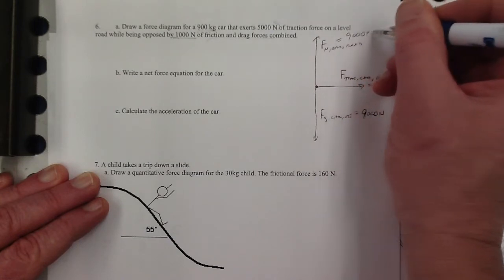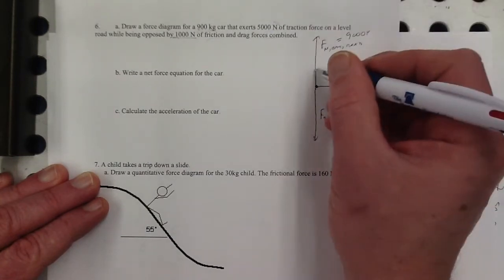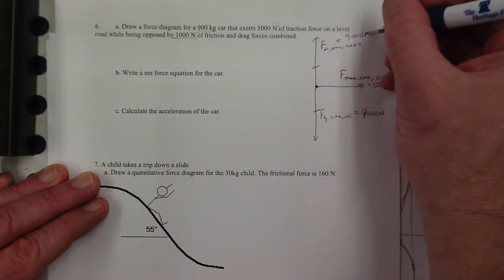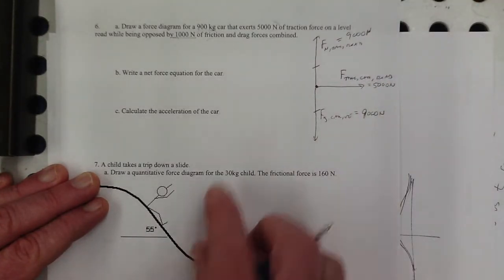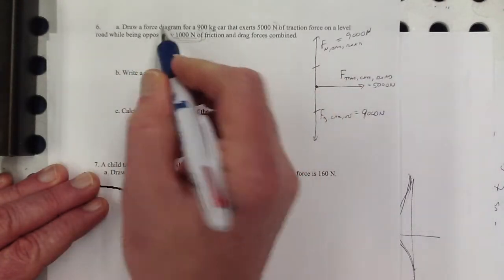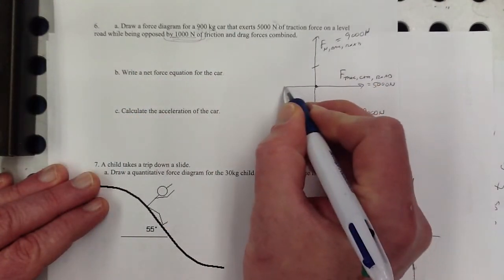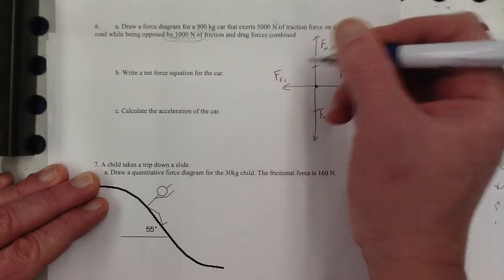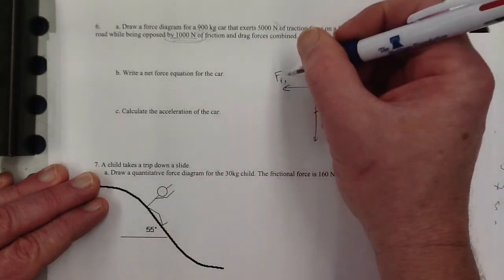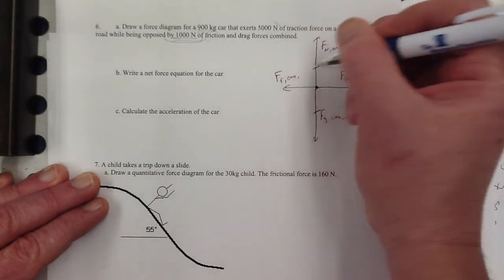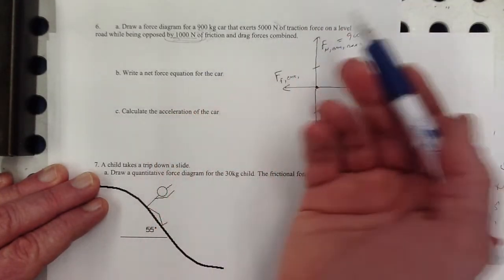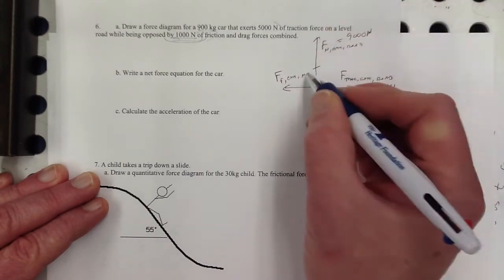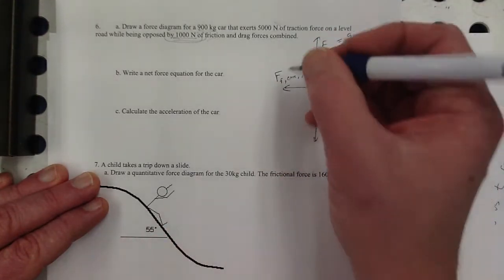Sure we do. This car is not moving in the up-down direction, so definitely those are balanced. And then we're being told here that we have 1,000 newtons of friction and drag combined. I'm just going to call that a friction force on the car from friction and drag forces combined. I guess I'll call that from the air. I'm not going to fuss at you about what you put there.